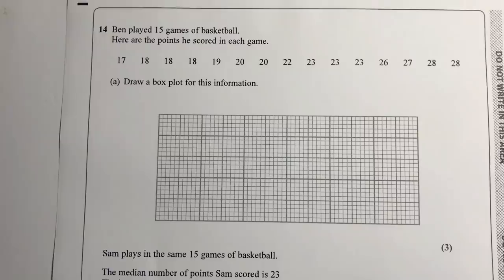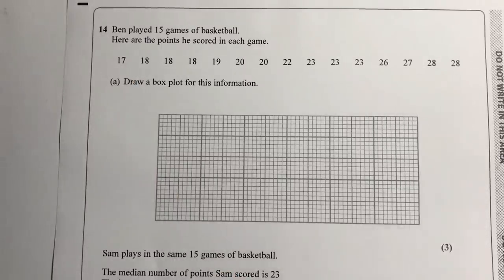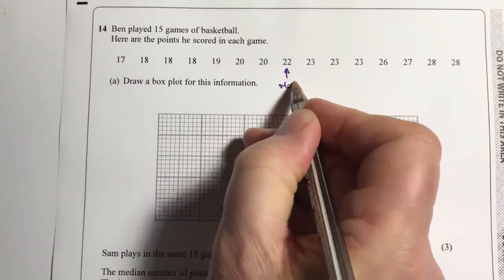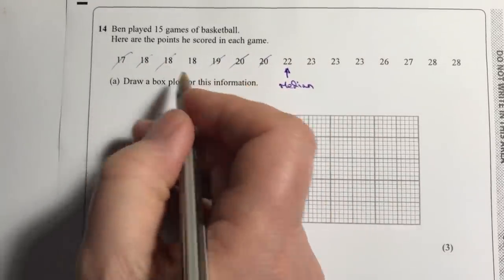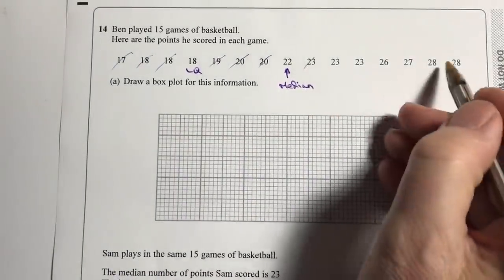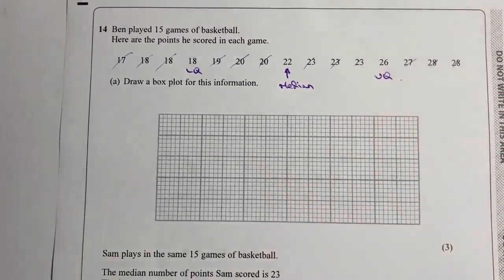Well, with a box plot, the 4 key pieces of information you need to know is you need to know the lowest value and the highest value, and they call that the range. So this is going to be 17 to 28. And then you also need to know the median value, which is this value in the middle. And then if you halve all the values in here, what you'll find is that the lower quartile value is 18 and the upper quartile value is going to be, in this case, 26. Okay, so I've got all the information that I need in order to draw my box plot.